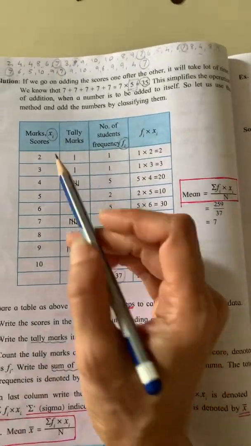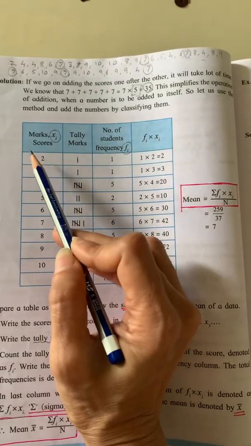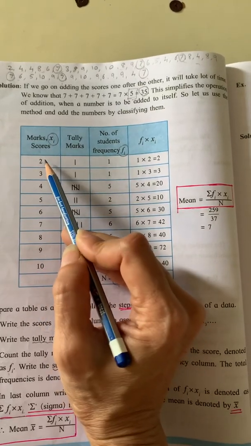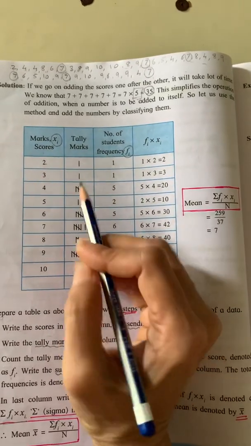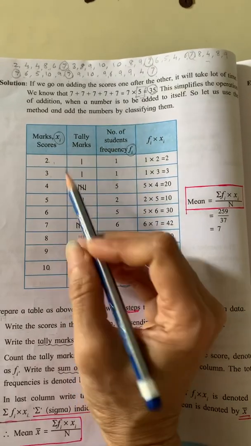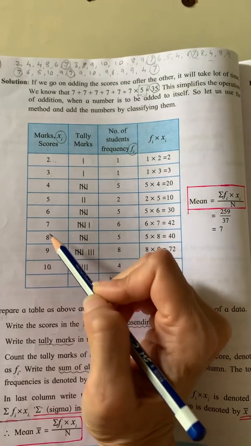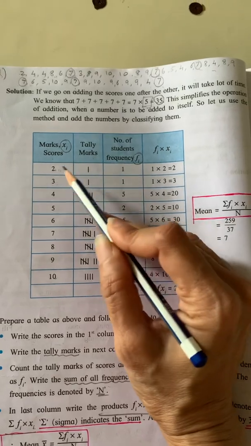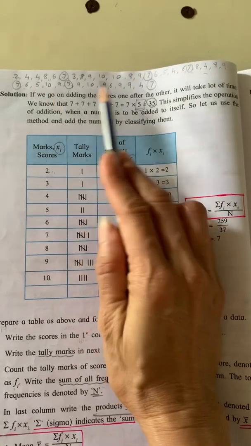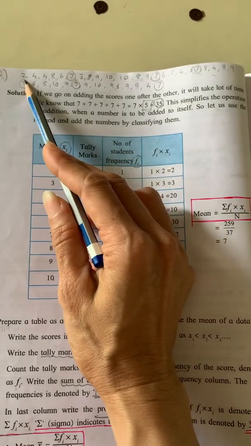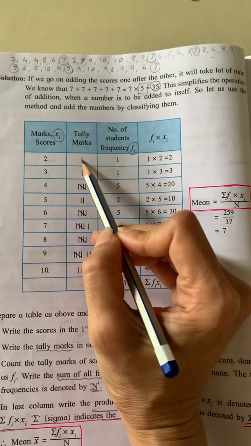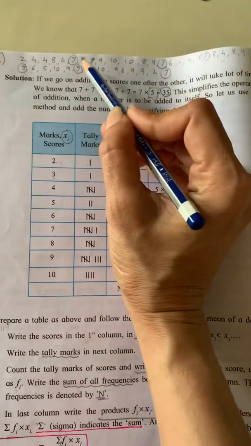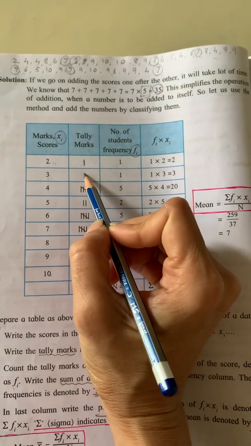First, we have to understand how to draw this table. Whatever is given in the question, we will start noting it. Scores are given, the lowest is 2 and the highest is 10. So we will start writing 2, 3, 4, 5, 6, 7, 8 till 10. Now tally marks. Tally marks means we have to write how many times 2 is repeated in this data. Here 2 is only once, so we will write 1. Now we'll go to 3. How many times is 3 there? It is only one time here, so we will draw one line.